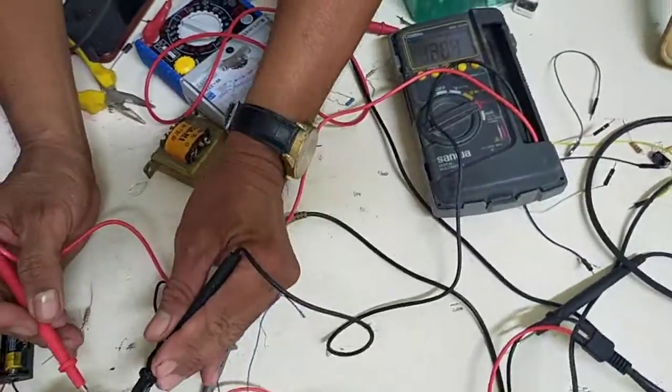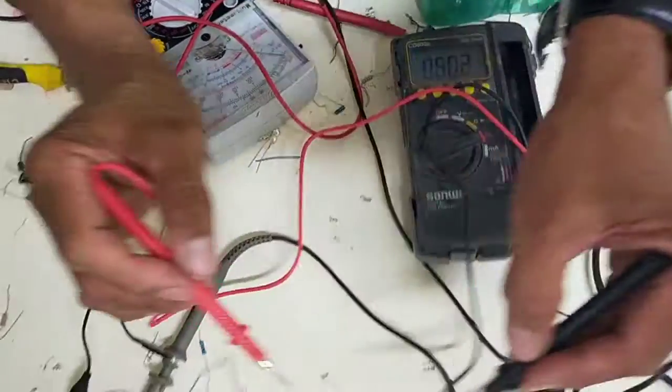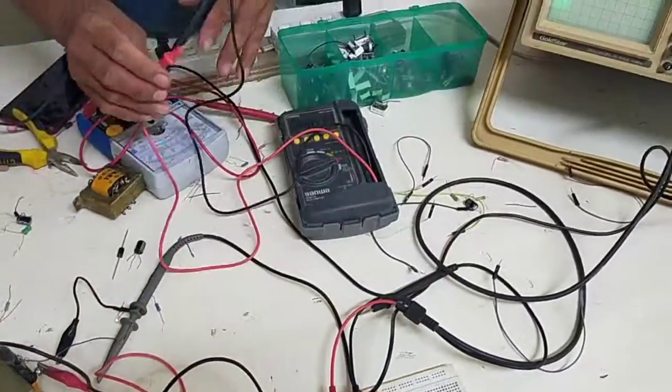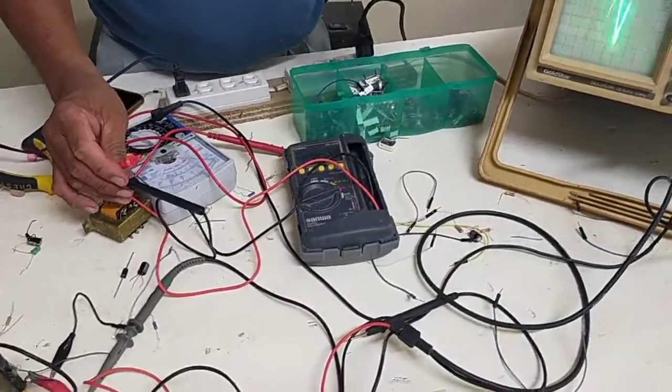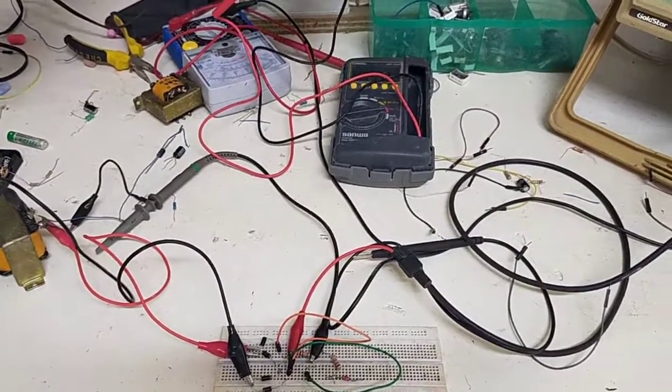Also, at the primary and the secondary winding of this transformer, the frequency is 60 Hz. But at the output of the rectifier circuit, the frequency is doubled. That becomes 120 Hz, the same as the full wave center tap type.